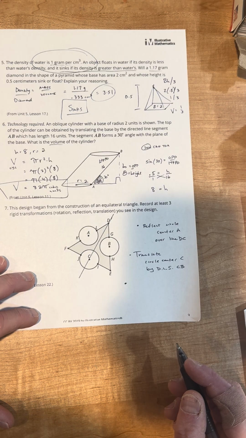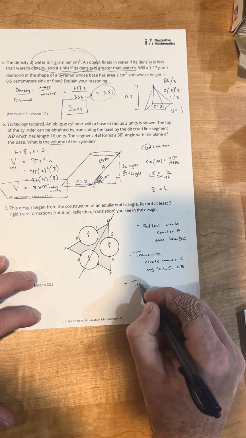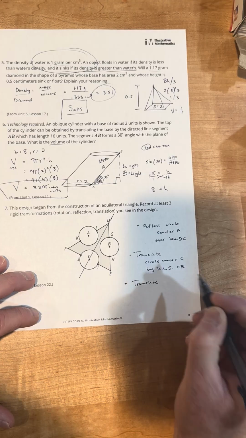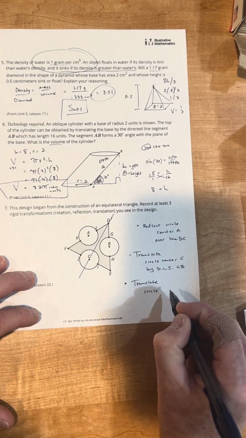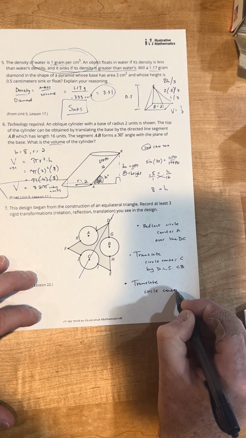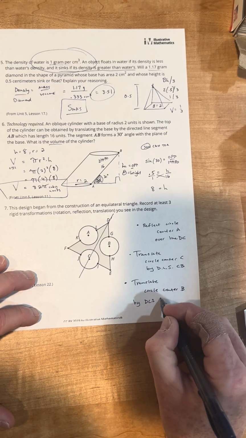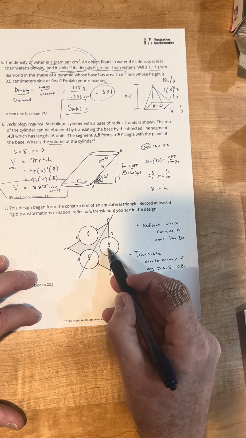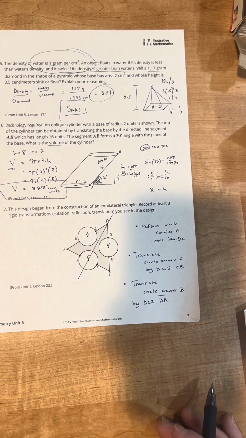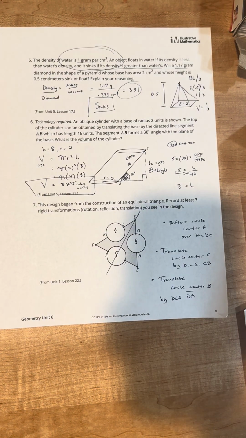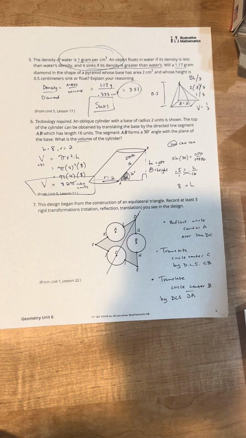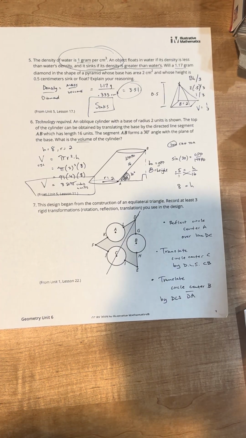Rotation. No, I'll skip rotation. Let's just translate again. Let's translate circle center B by directed line segment BA. That'll get circle center B to A. Alright, so that one's pretty easy. You just got to come up with 3 rigid transformations. Alright, no problem, 15 minutes.